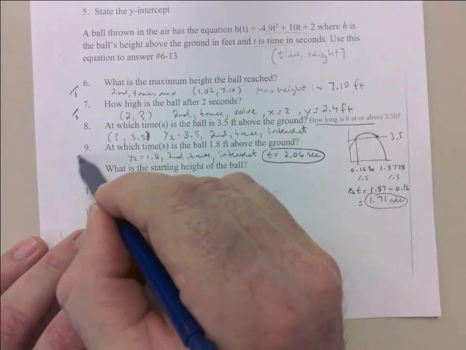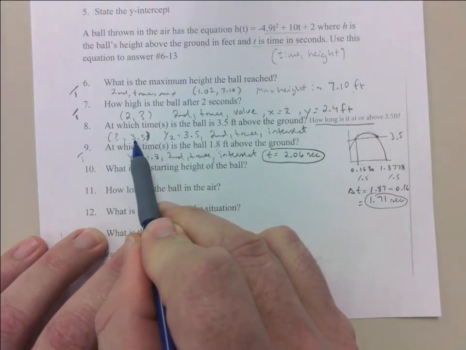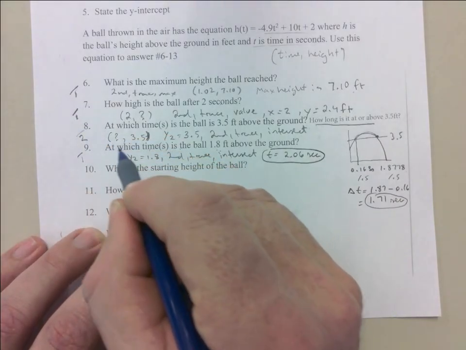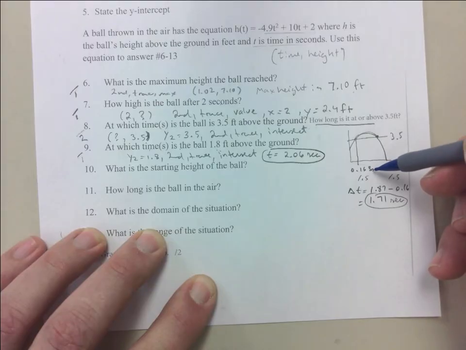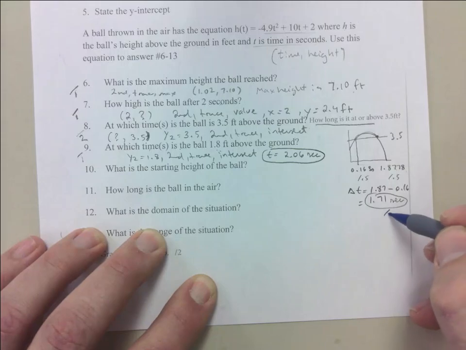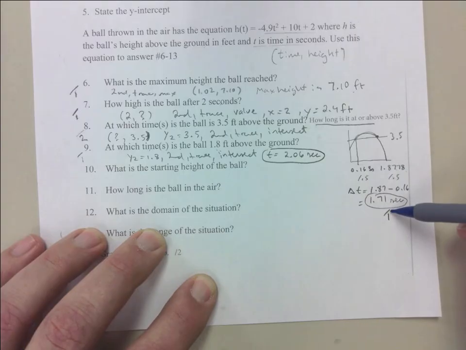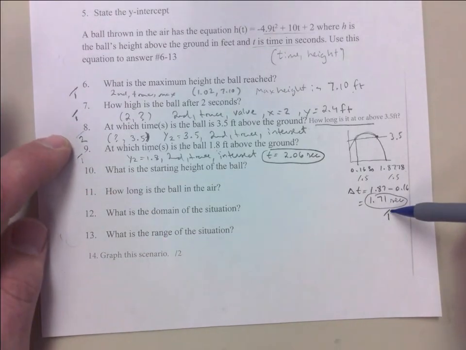1 mark for question 9. Question 8 is going to be worth 2 marks. And the breakdown is half a mark for the first time it happens, half a mark for the second time, and a full mark for subtracting. Okay? So half, half, 1. So that's why question 8 is worth 2 marks.